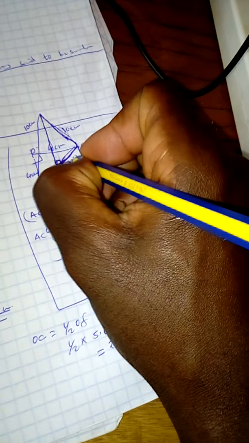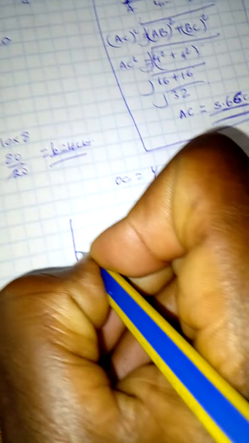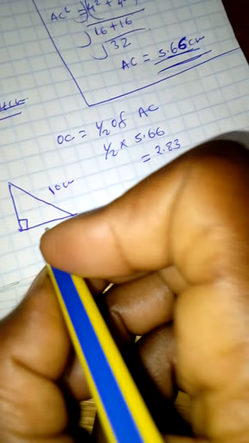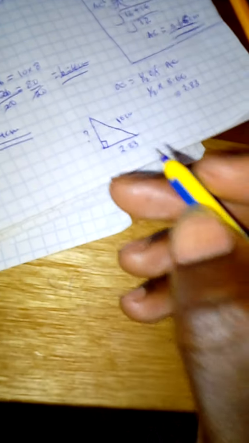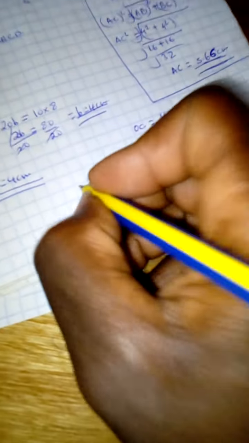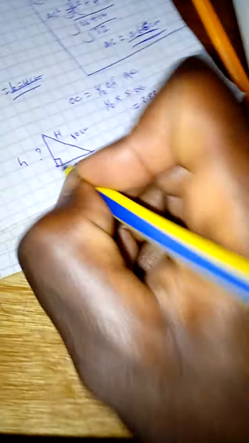Now I want to find this height. I have a right angle triangle this way, having this side to be 10 centimeters and this one to be 2.83. Now I want to find this using Pythagoras theorem. Let me mark this one capital H, and this is the base.